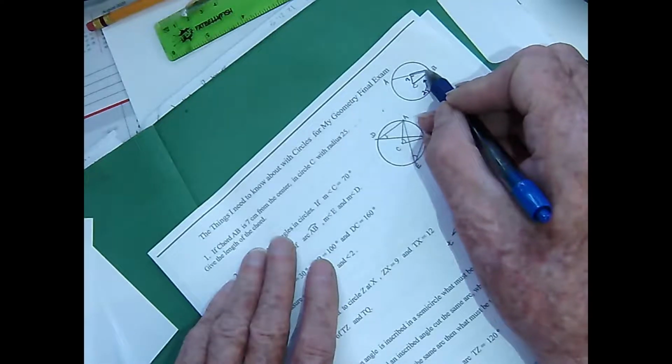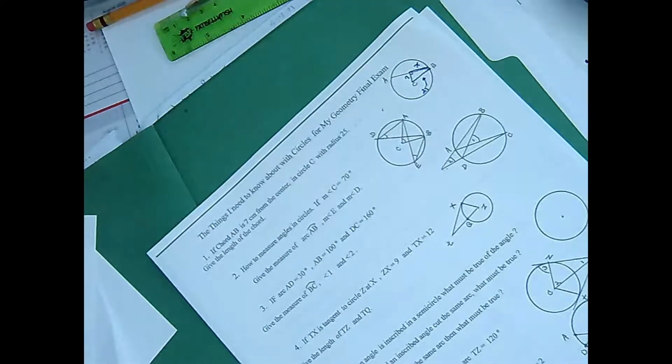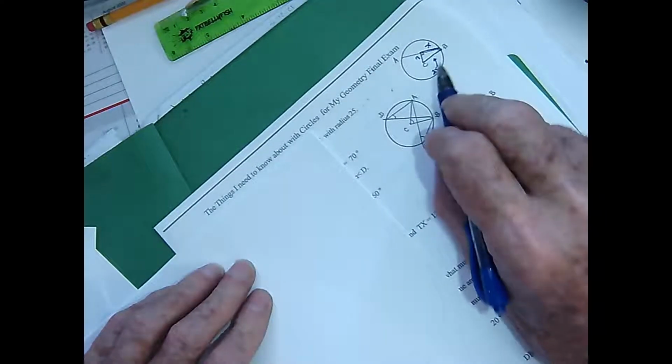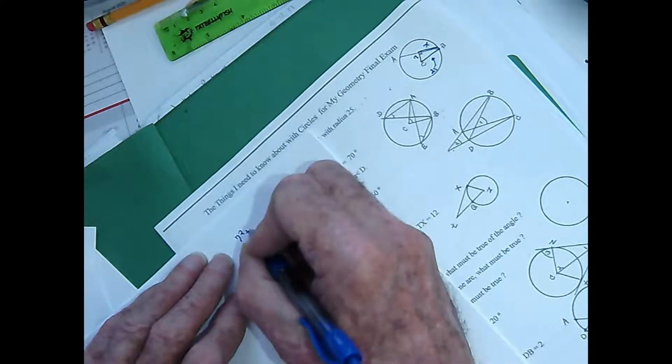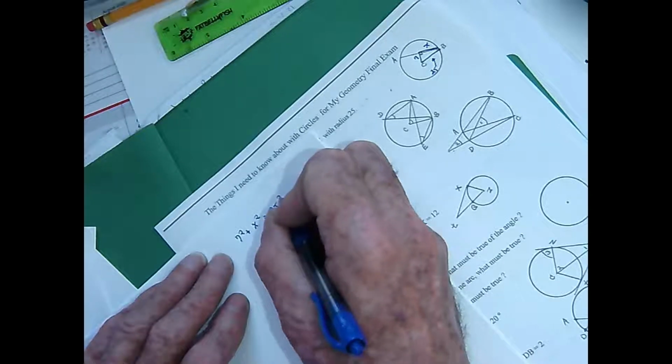I would find this short distance first. Let me call that X. And I'm going to hit that with a Pythagorean Theorem and make quick work of that question. You should too. I think I already know the answer. Be careful who the hypotenuse is. The hypotenuse is the 25. 7 squared plus x squared is equal to 25 squared.